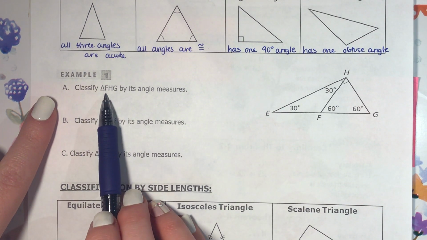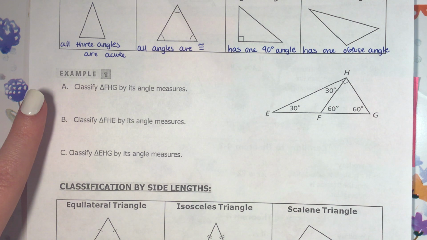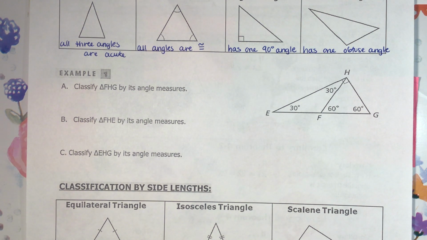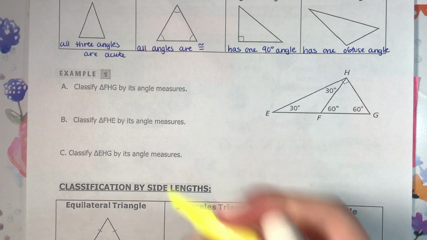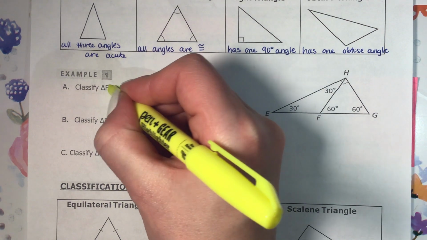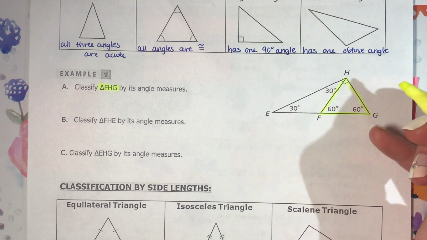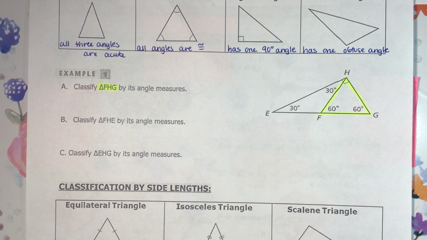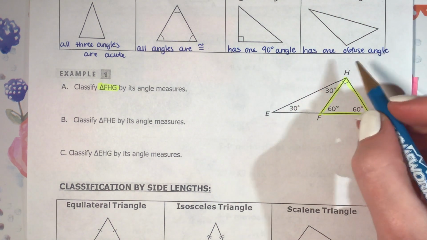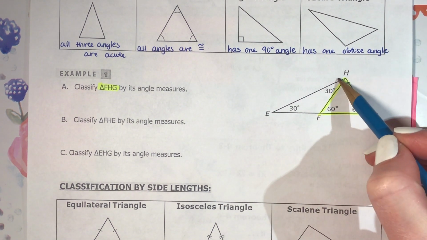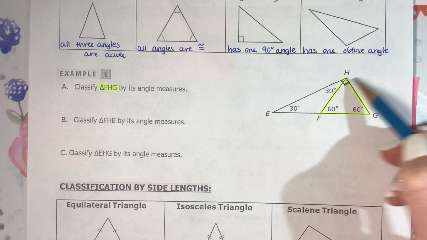So it says classify triangle FHG. I'm going to use highlighters to kind of help us see what we're doing here. So I have triangle FHG, and that's right here. In triangle FHG, I have two angles that are 60 degrees, and then I have this guy up here. Now this 90-degree angle is representing this whole thing, not just this small section.